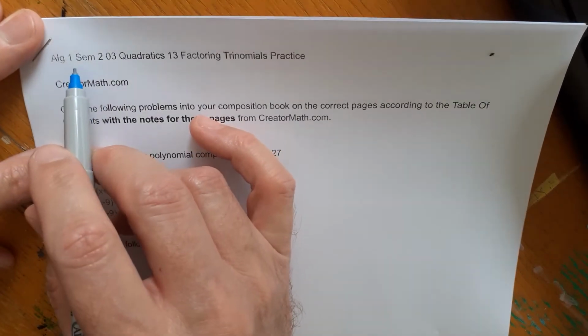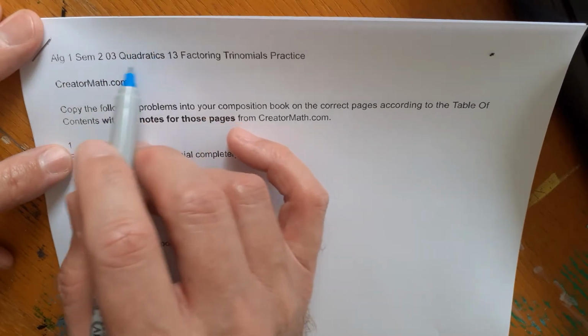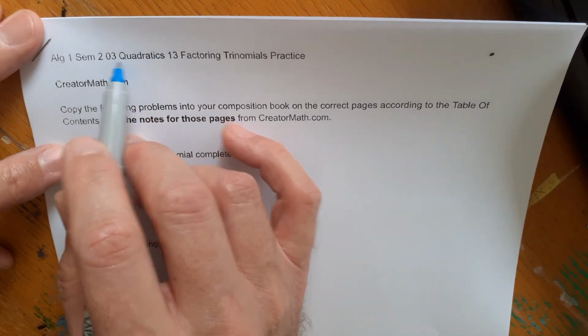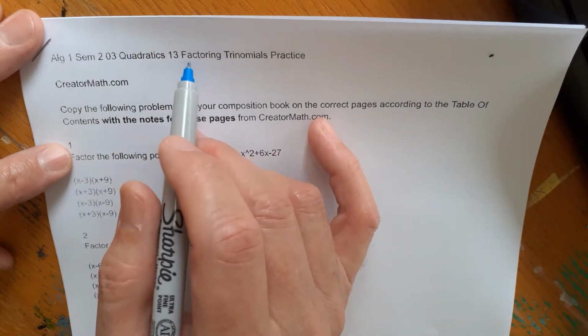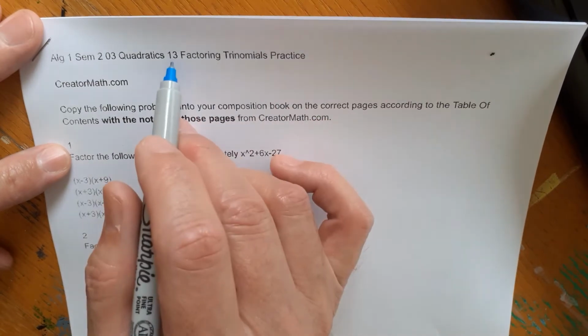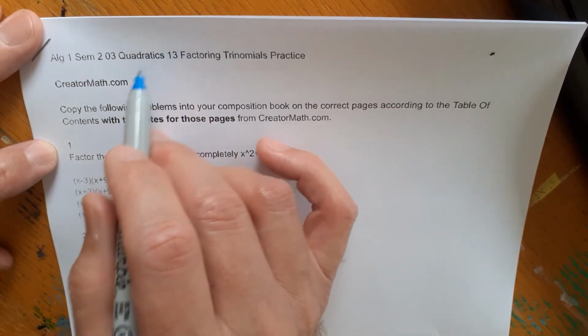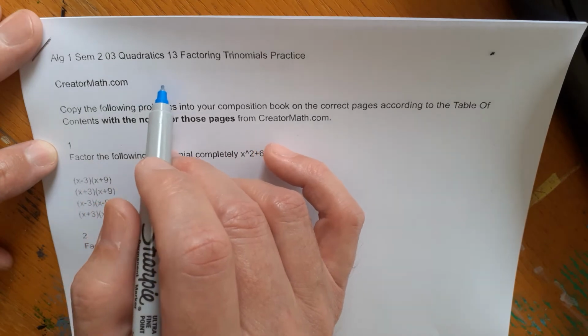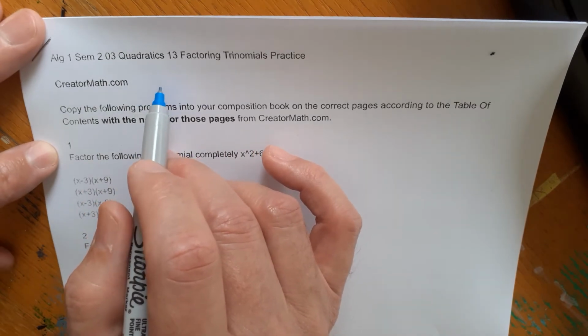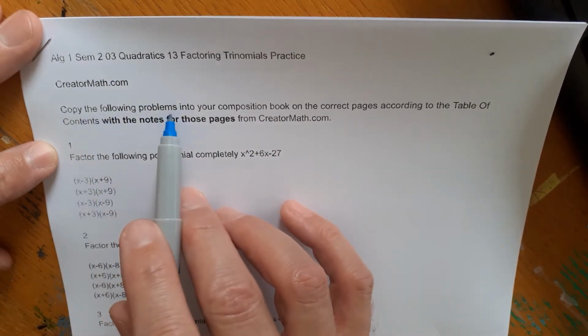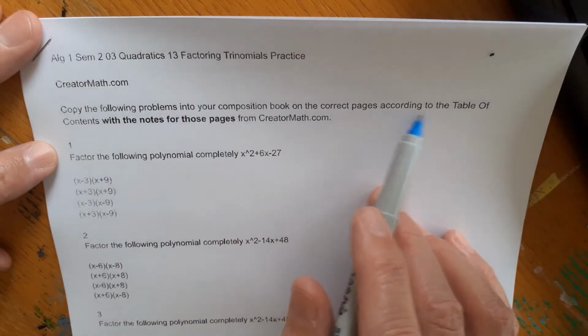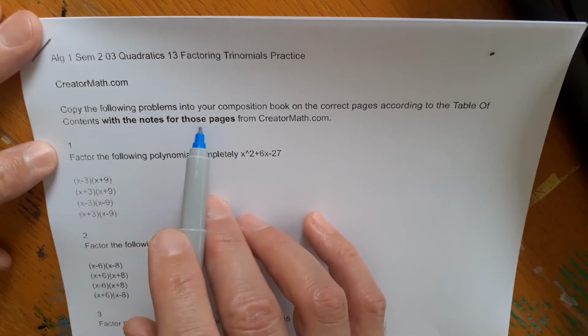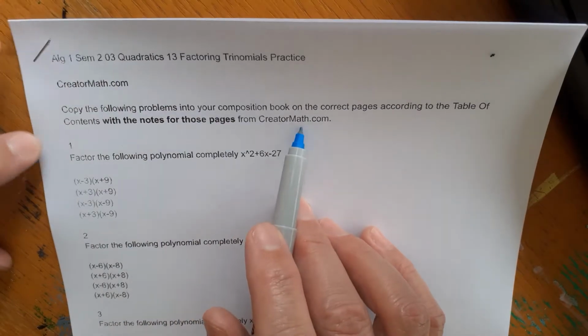This is Algebra 1, Semester 2, and it's a unit on quadratics, unit number 3, and this lesson is called Factoring Trinomials Practice. It's actually lesson number 13. It's on creatormath.com under the Algebra 1 tab, and the instructions are copy the following problems into your composition book on the correct pages according to the table of contents with the notes for these pages from creatormath.com.